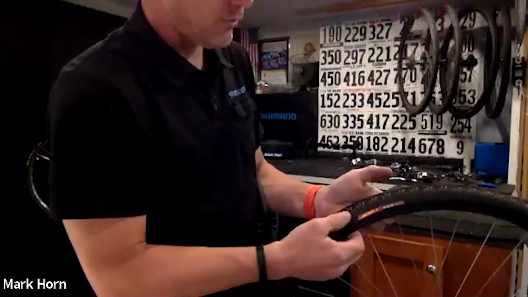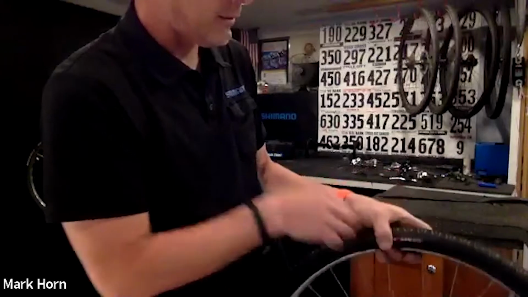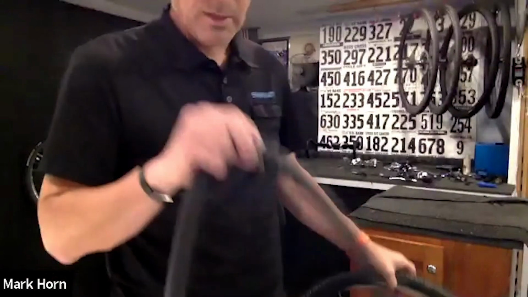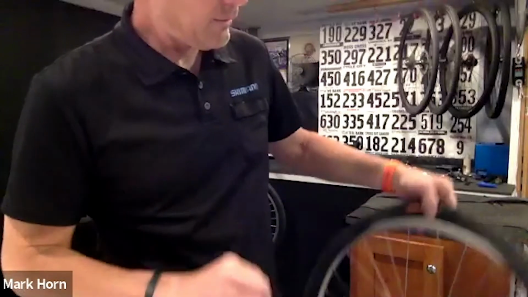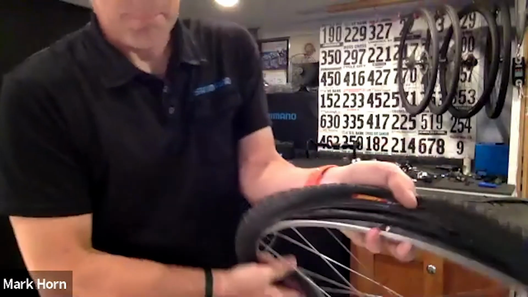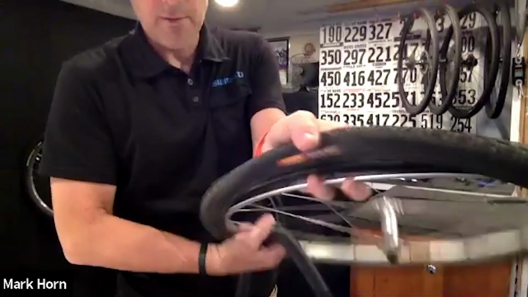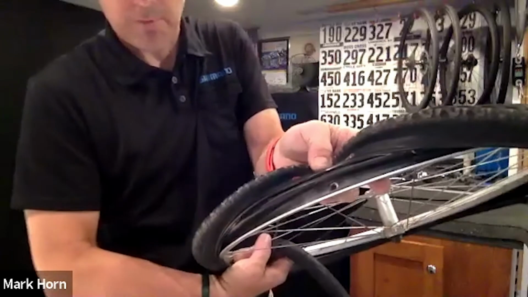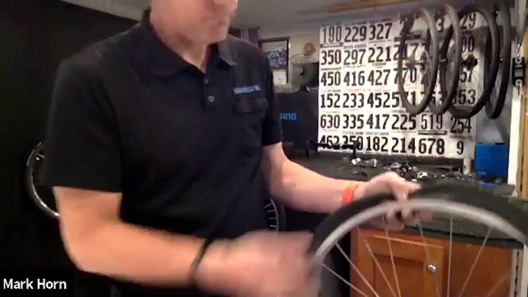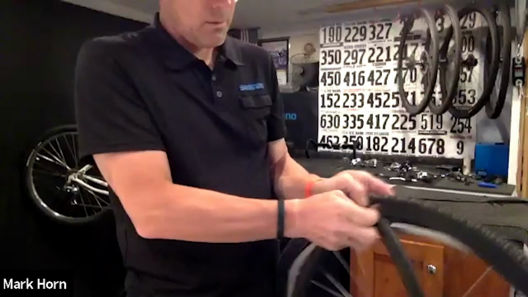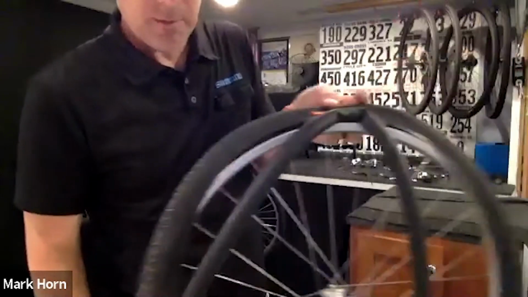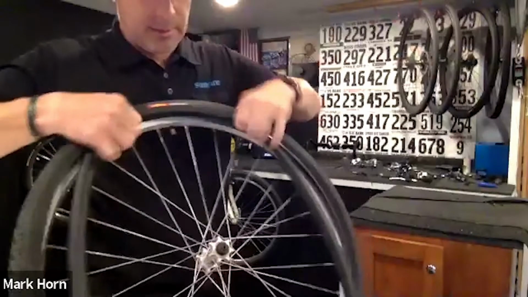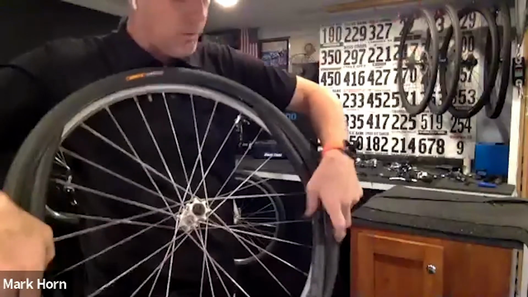Once you're sure that you've got any obstructions out of there, the way to reinsert this tube, I always like to start at the valve hole. I kind of peel that tire away. You saw how I did that. I just kind of expose the valve hole in the rim. Poke that valve in. And I kind of tuck that tube up into the tire.